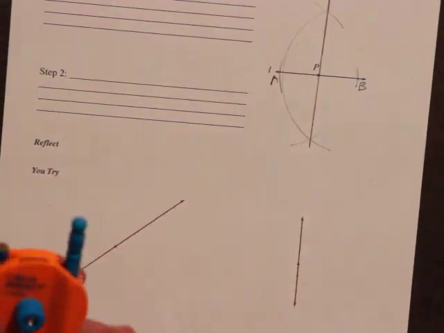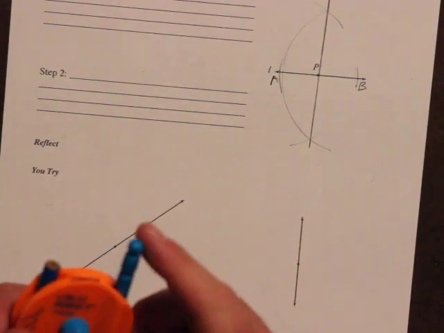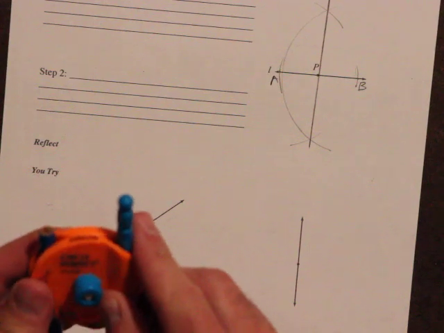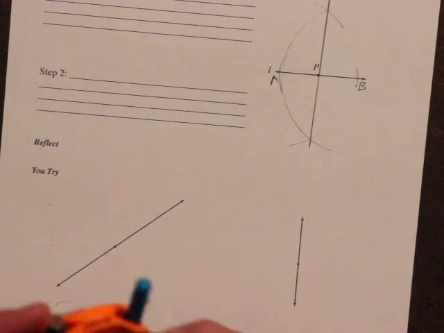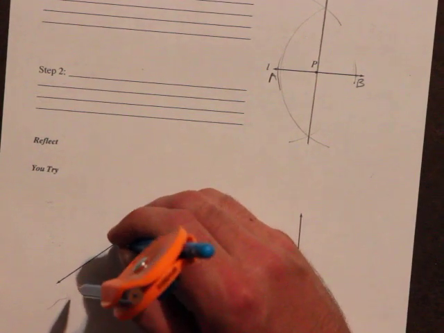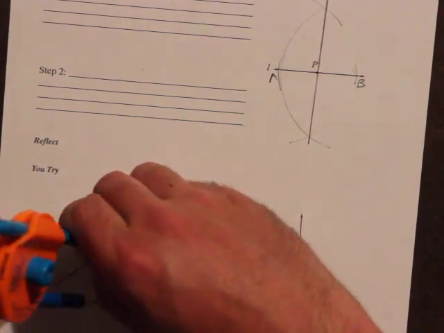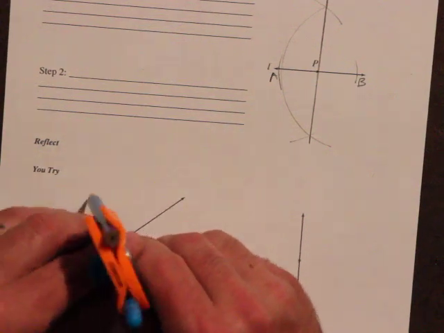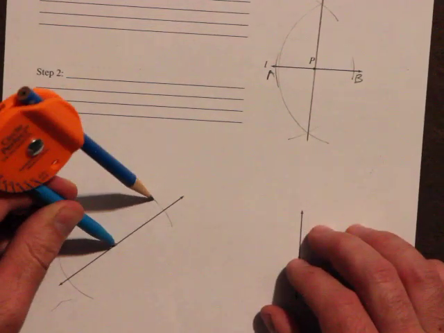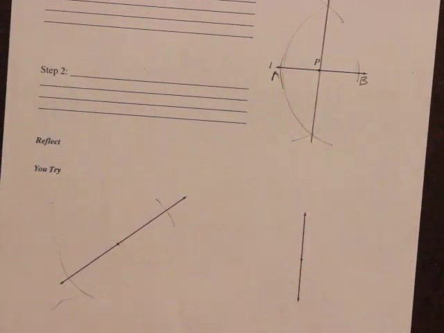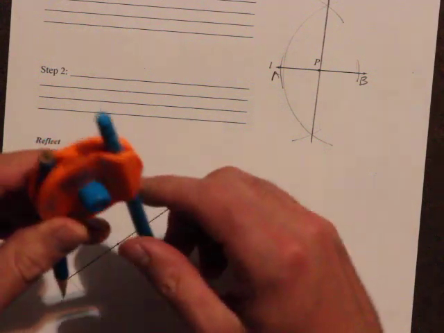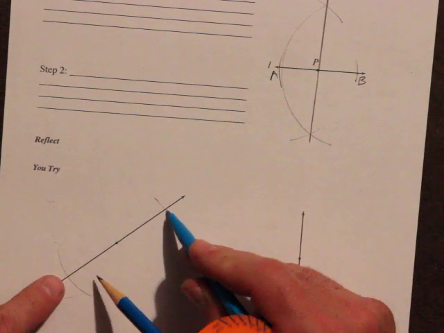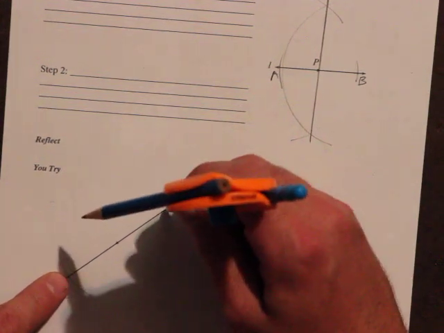So I'm going to close this up a little bit. I've got two lines, and I've got a point on each line, and I'm going to try to draw a line perpendicular to this line that goes through this point. And so now I've got to open up a little bit because I'm doing a perpendicular bisector now between these two points.